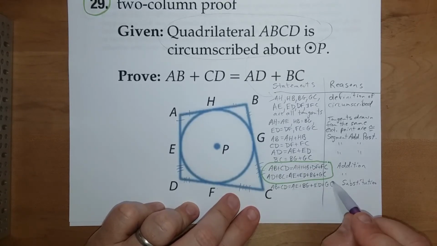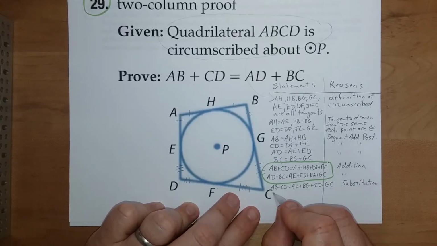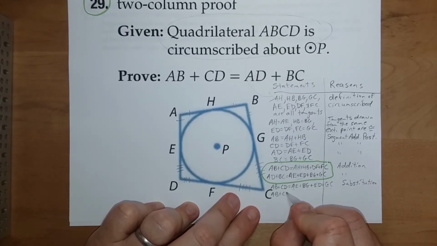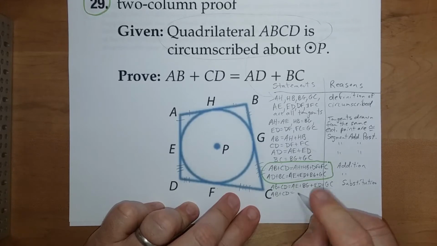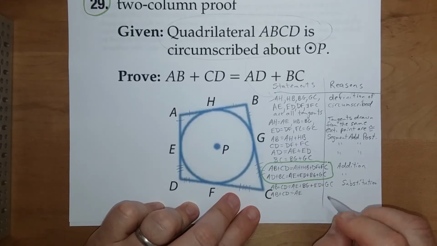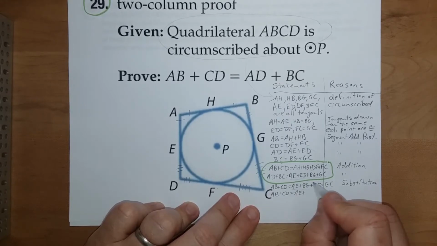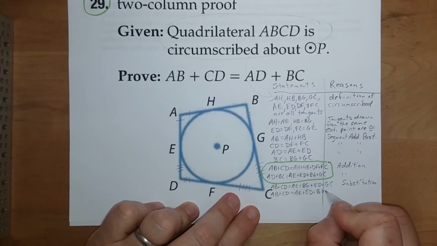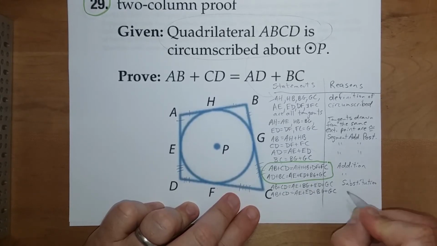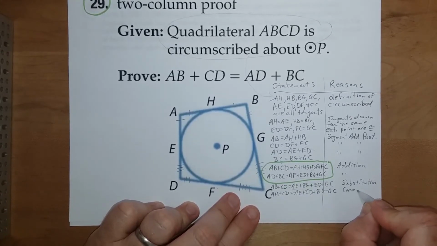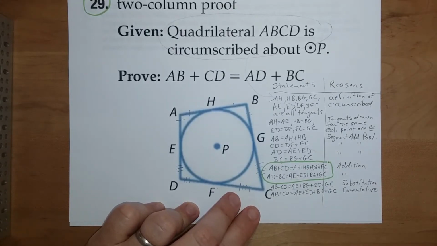Almost. We just have to rearrange something. So if you want, you can take a step and make it look exactly like that. What property are we using when we do that? When we move this ED over here, and we move this BG over here, that's our commutative property of addition, right? Commutative property of addition. It also applies to multiplication.